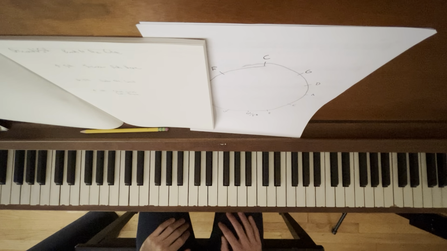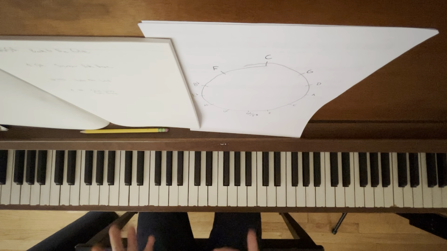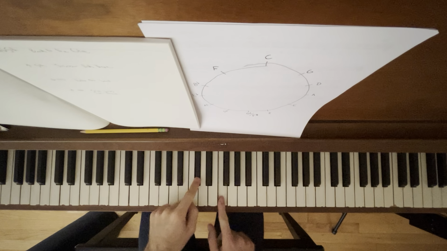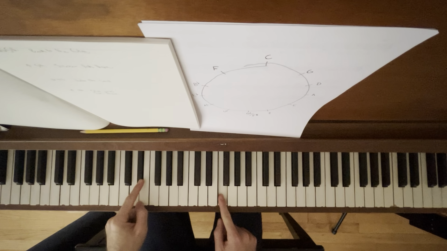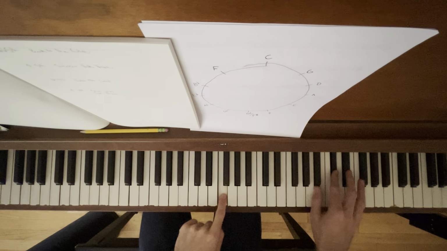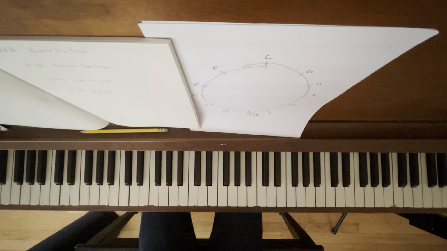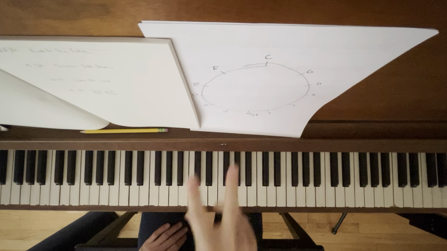Let's talk about intervals. So an interval is the space between two notes. Here's an interval. Here's one. Or this. Or this. Space between two notes. The reason to learn intervals systematically, there's two really big reasons.